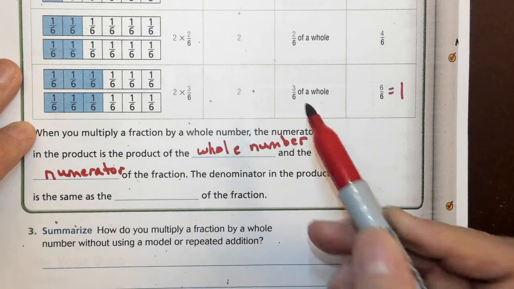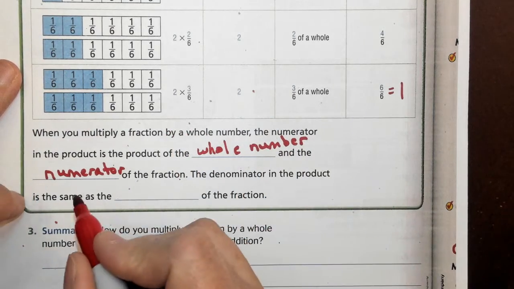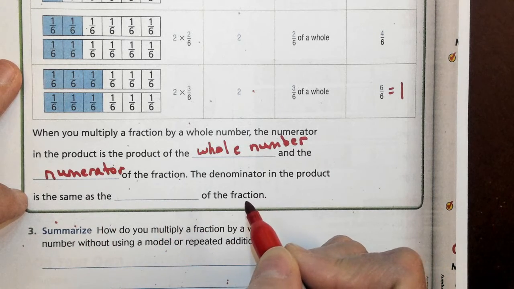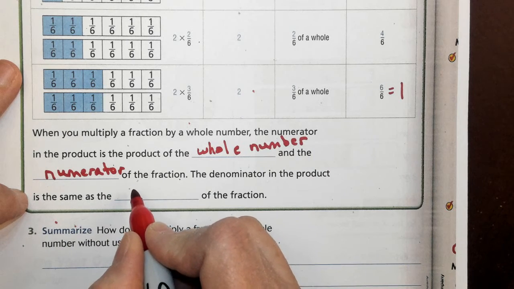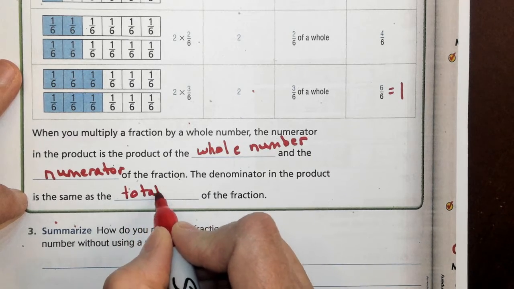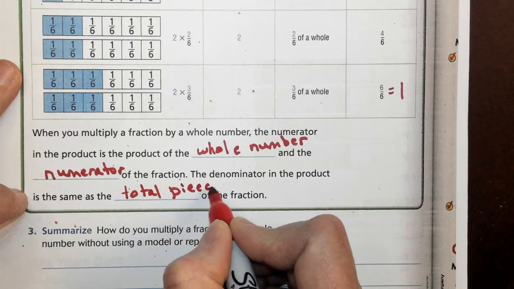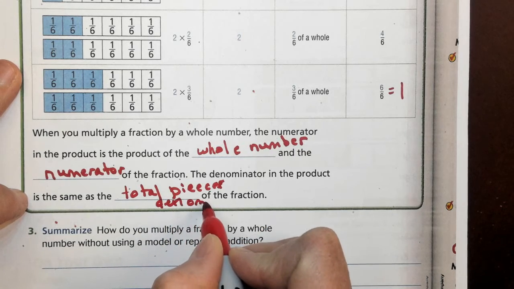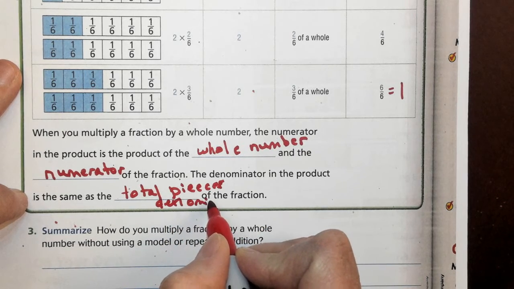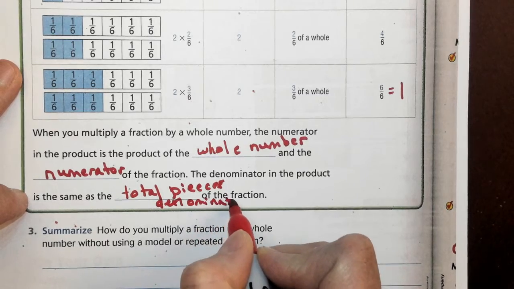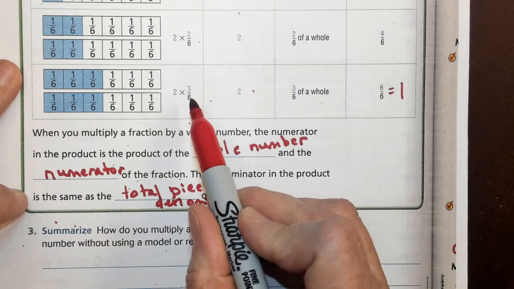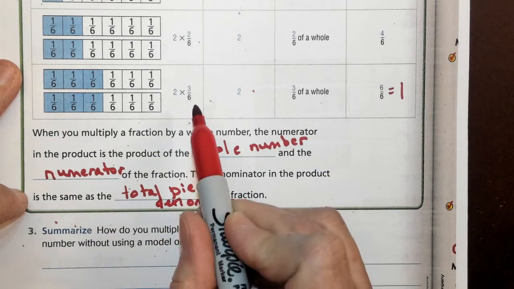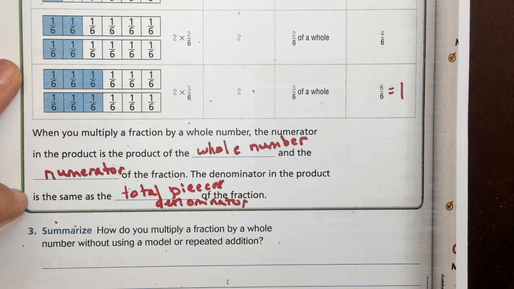We multiply the whole number and the numerator, the denominator is the same as the total pieces. It doesn't change, whichever way you want to look at it. This denominator is the same as our answer denominator. It is still the same number of the total pieces that we have the object divided into.